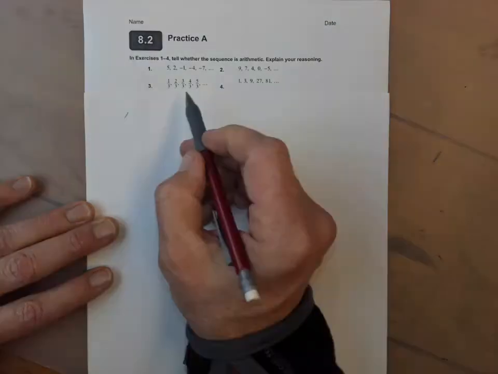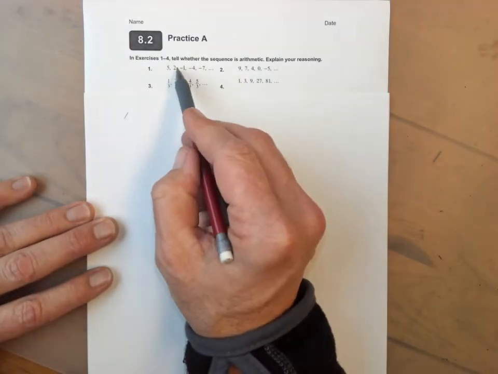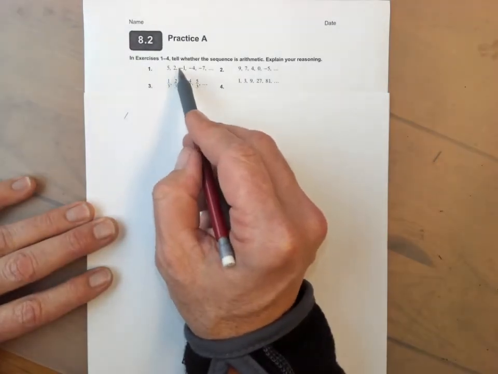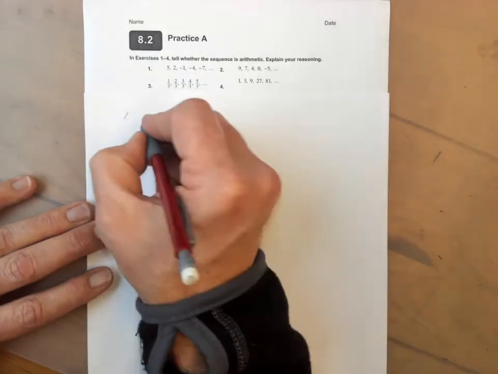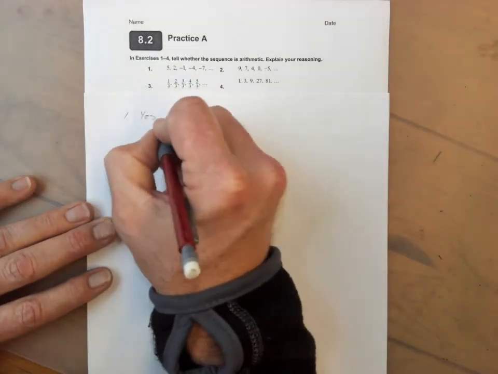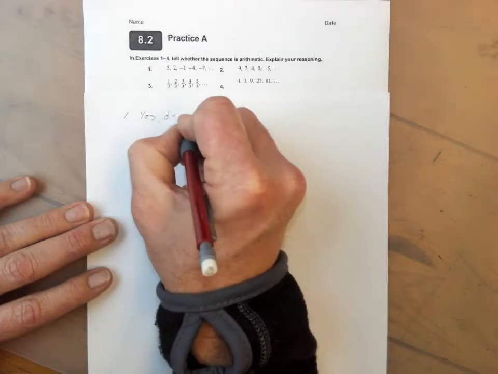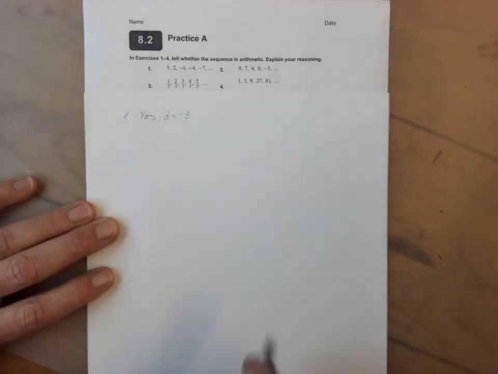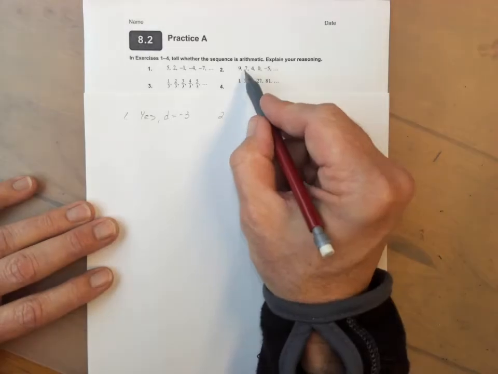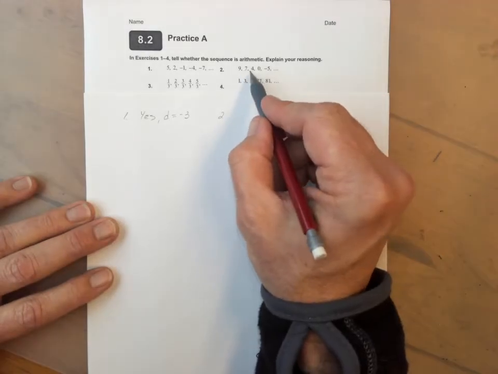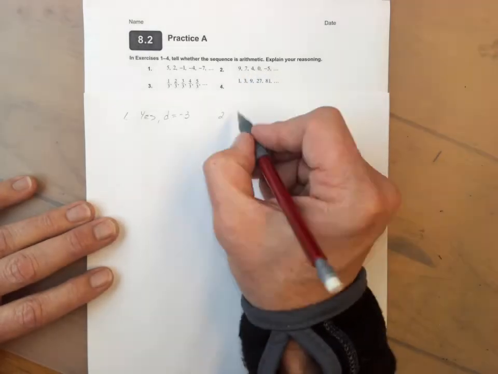So for number one, notice that each time we are subtracting 3 to go from the first to the second to the third to the fourth, so we would say yes, and our common difference, d, is -3.